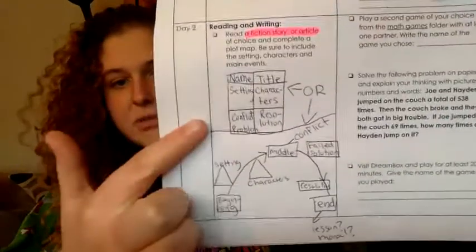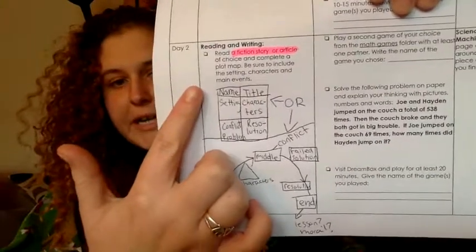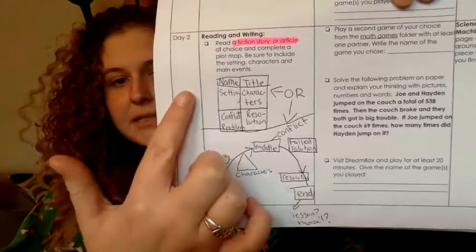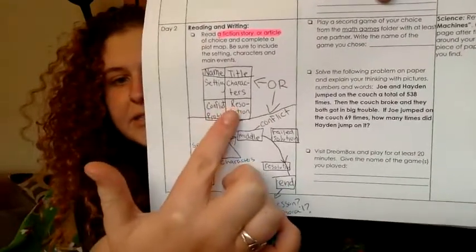There's a bunch of different articles and stories in here. Some of these will be used later, or you can just do your own story, your own book, whatever you want to do. But you do need to make it fictional because you are going to create a plot map. A plot map is either you can make it look like this, which the students are really familiar with in my class, where they put their name, title, setting, character, and then conflict and resolution.